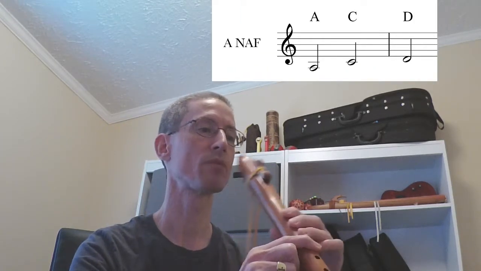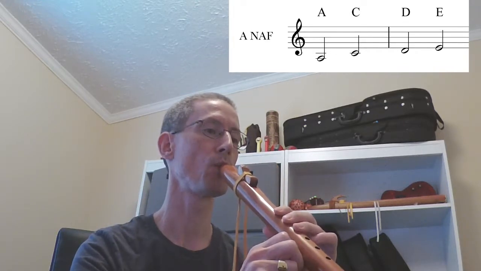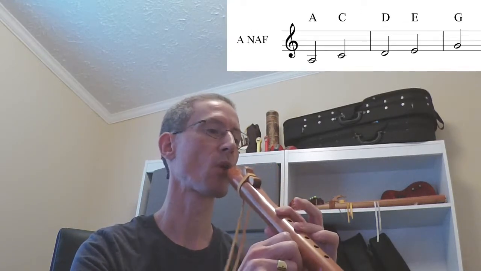And last time we just said the notes. So this time I'm going to play the notes and I will show you where those fit in the notation system. So all holes down, all fingers down, is A, C, D, E, G, and the octave A.